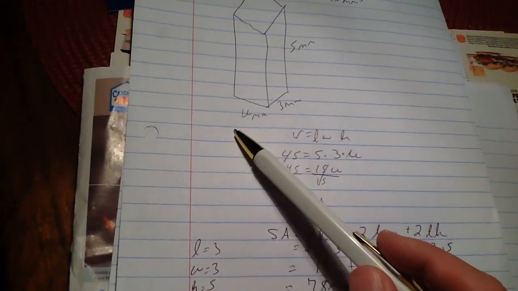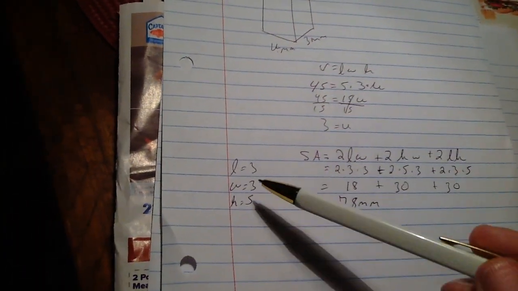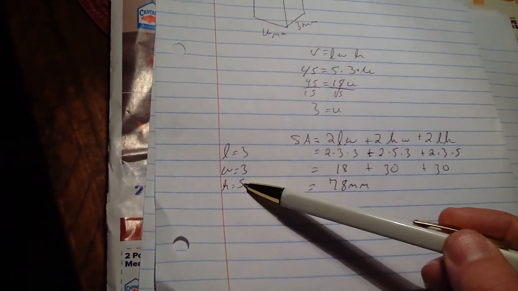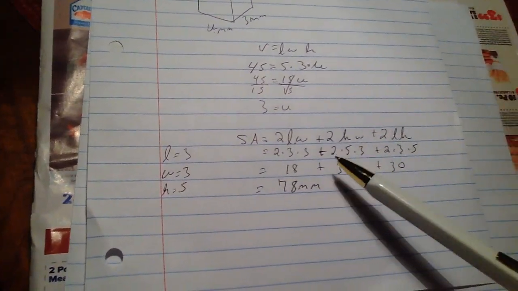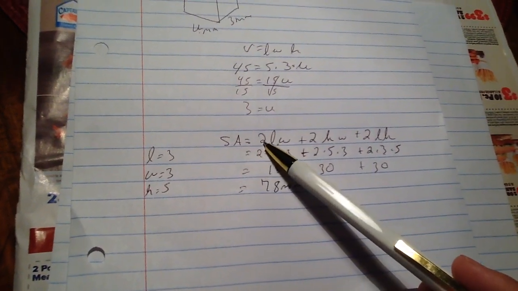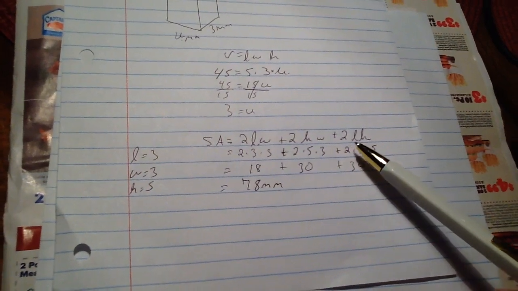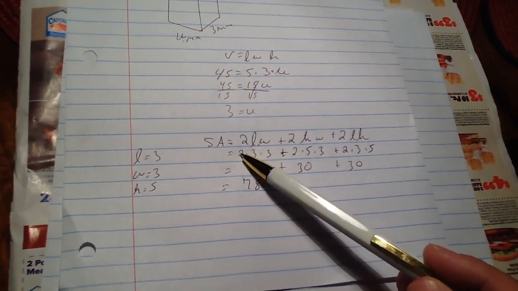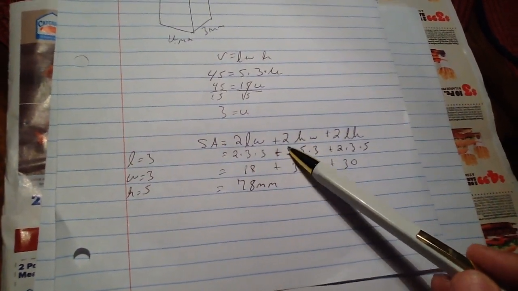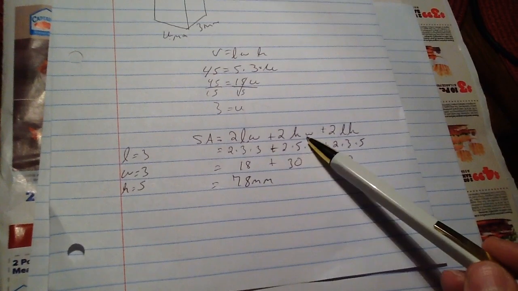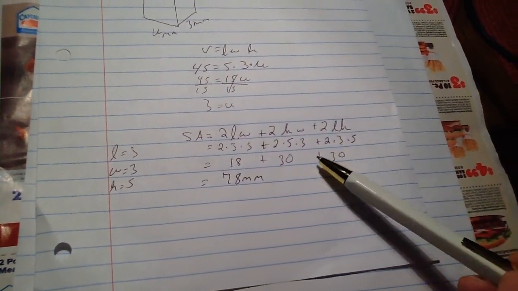Okay. So, now we've got a surface area for a 3 by 3 by 5 shape. Let's identify our length, width, and height: length is 3, width is 3, height is 5. So we've got our formula here. Surface area equals 2 times length times width, plus 2 times height times width, plus 2 times length times height. We're just going to substitute. 2 is 2, length is 3, width is 3, plus, bring your 2 down, height is 5, width is 3, plus, bring your 2 down, length is 3, height is 5.